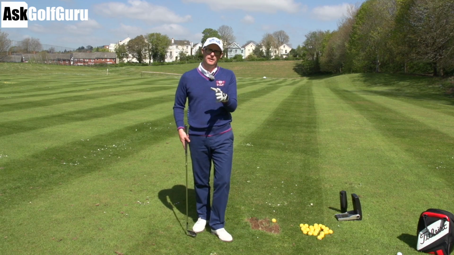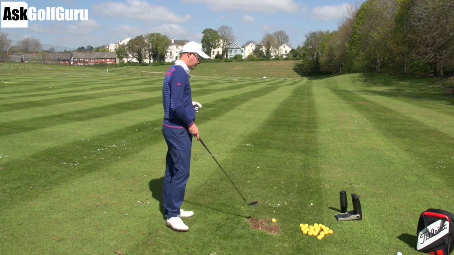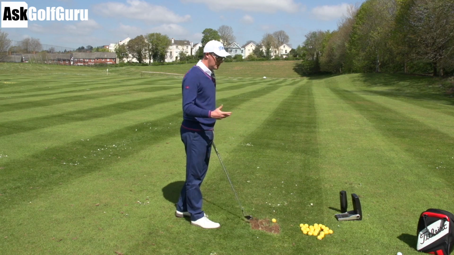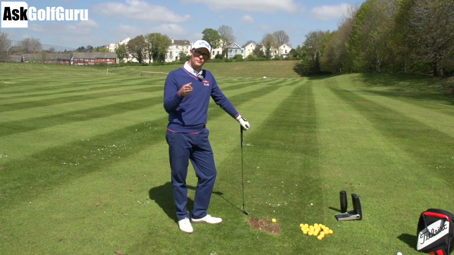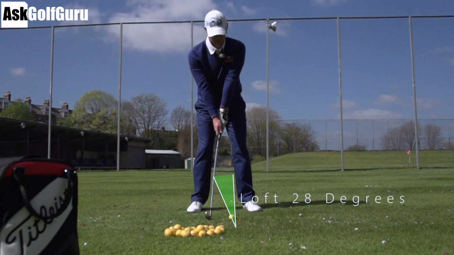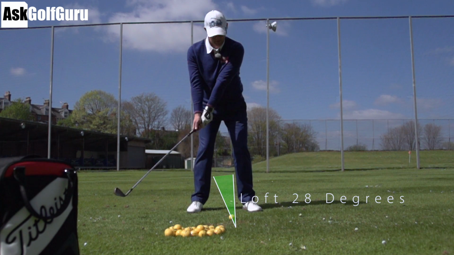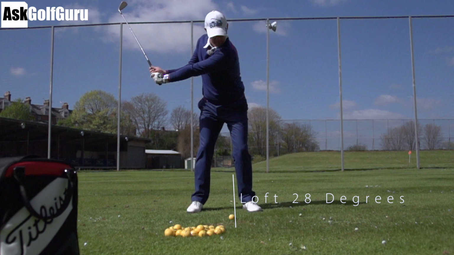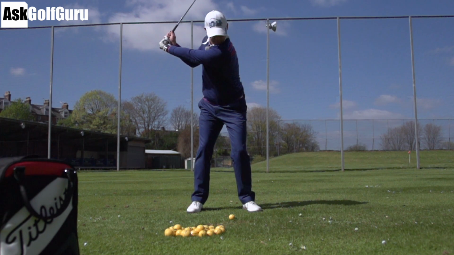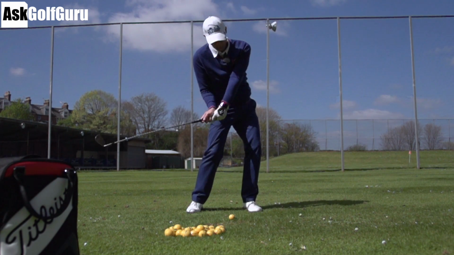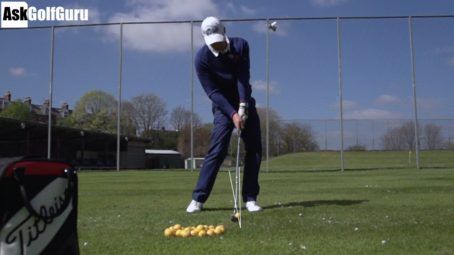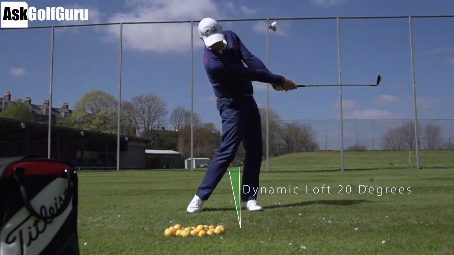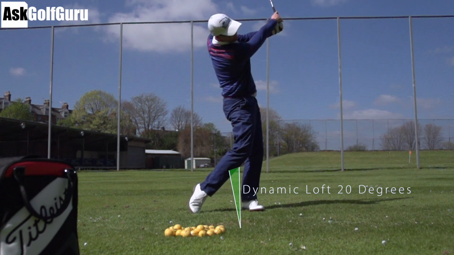Right guys, dynamic loft. I'm getting a lot of lessons at the moment where I'm using a drill to help them improve their dynamic loft. Dynamic loft is the loft that you present at impact. In my hands I've got a 6-iron here. I would choose a 6-iron on a golf course to hit a certain distance. It's got a certain loft on the club, but when I hit the ball I'm adding or taking off too much of the loft.